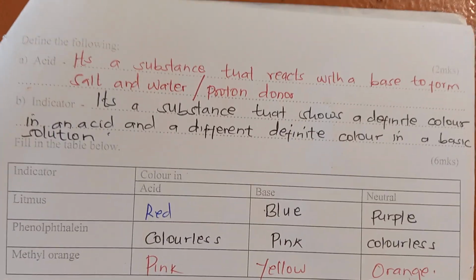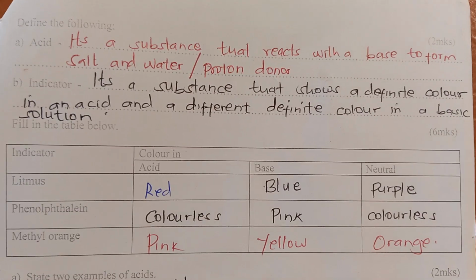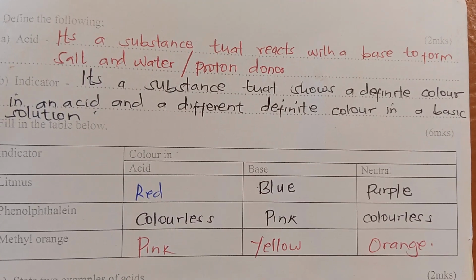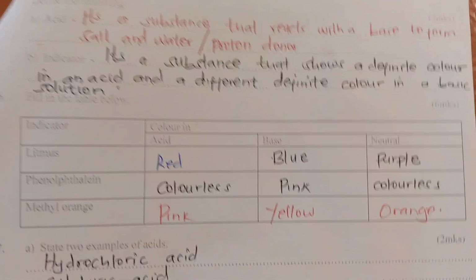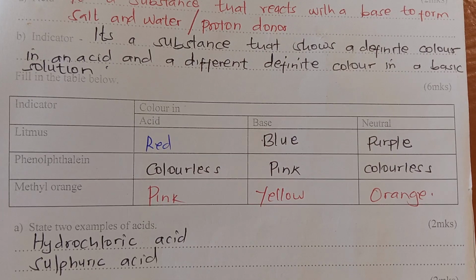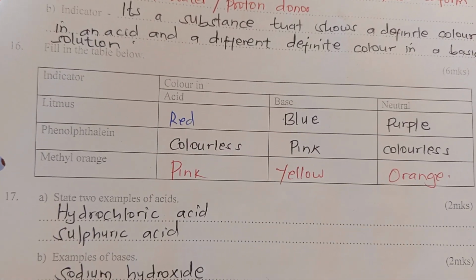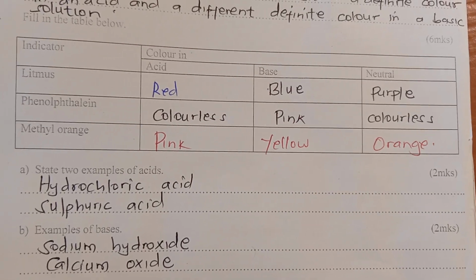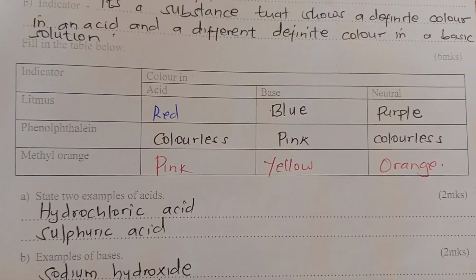Define the term acid. An acid is a substance that reacts with a base to form salt and water as the only products. An acid can also be defined as a proton donor. An indicator is a substance that shows a definite color in an acid and a different definite color in a base. The indicators, you are supposed to fill in that table.